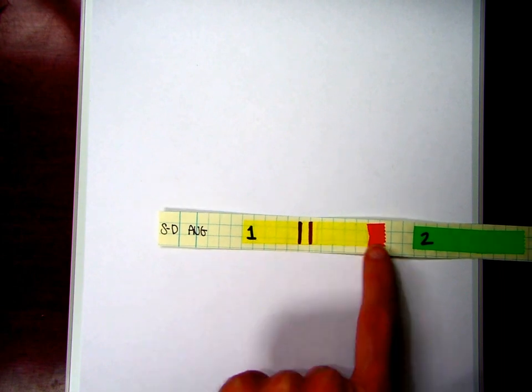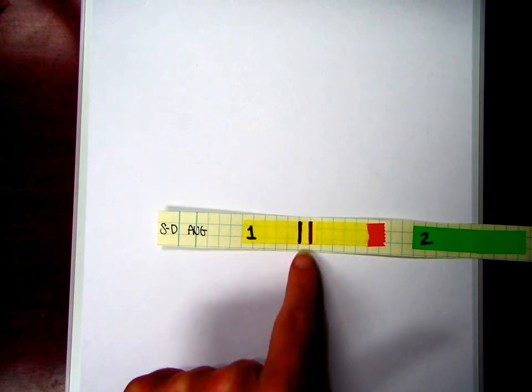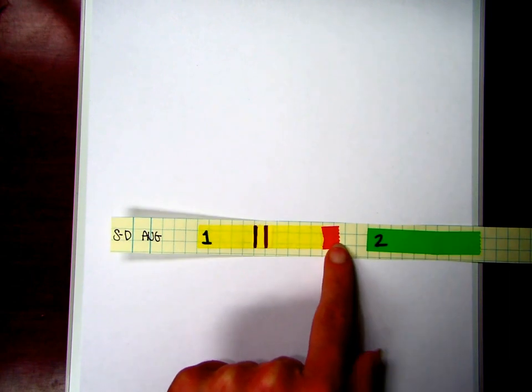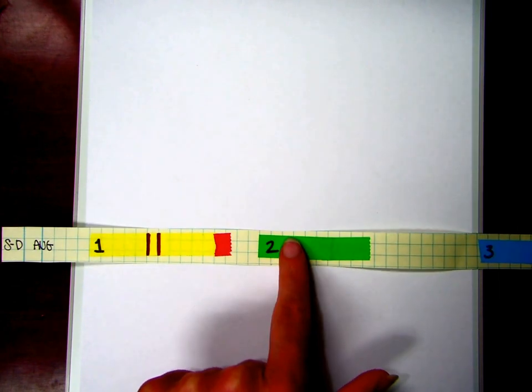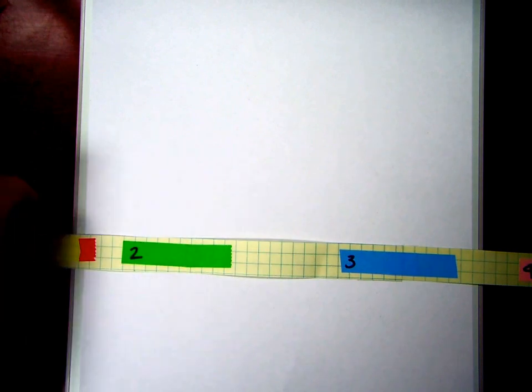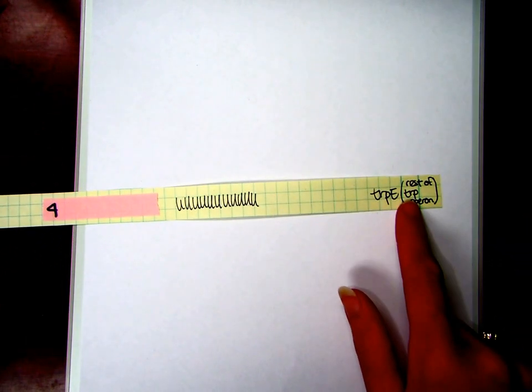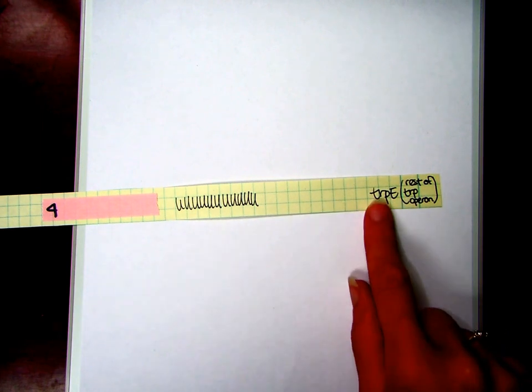And then here's region 1. Region 1 has the 2 tryptophan codons. And here's the stop codon. And then here's region 2, region 3, region 4, the poly-U sequence, and then back here starts the rest of the trp operon. Okay, so this leader part's really long.